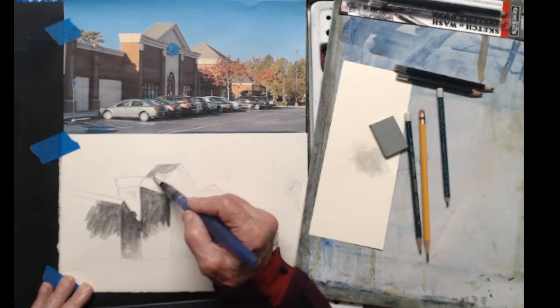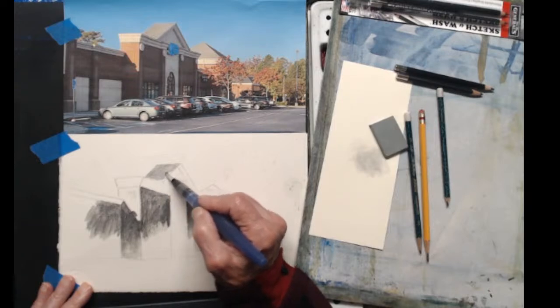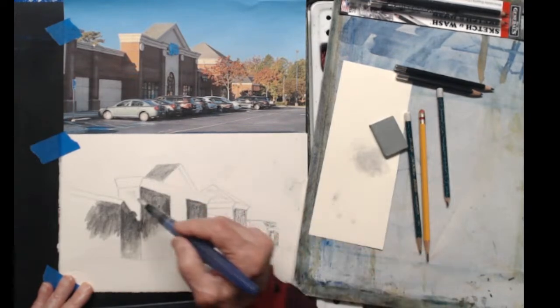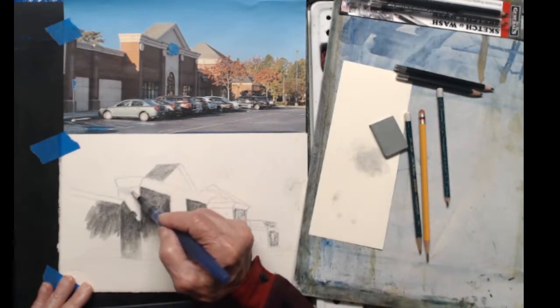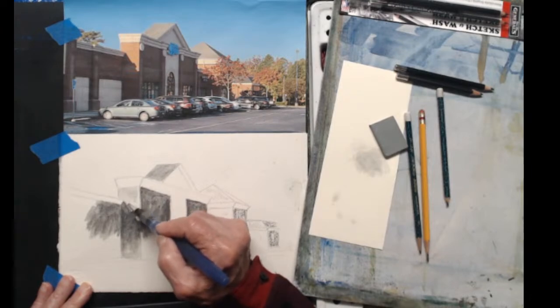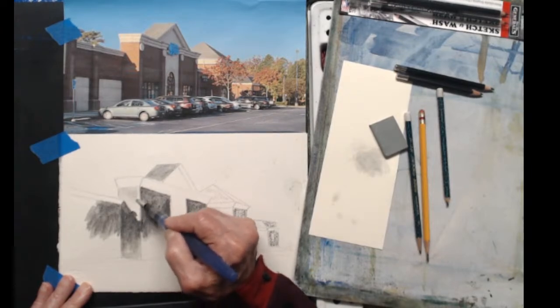So you really have to judge the lights and the darks, especially when you have a different color. And then I take out a little bit of the water, and I even do this one. This one here can be even lighter. This side over here is red. It's in the sunlight though, so it'd be a lighter color, or lighter value.